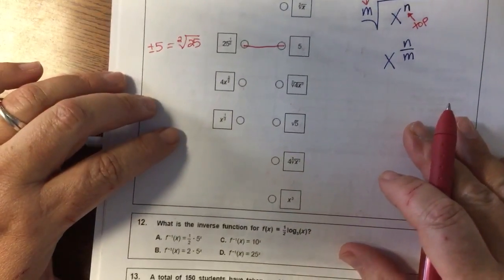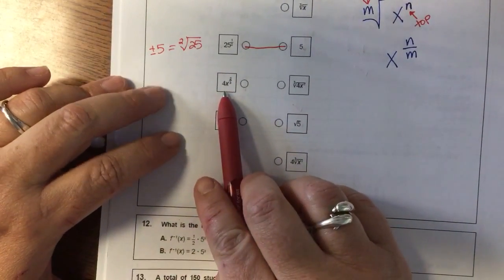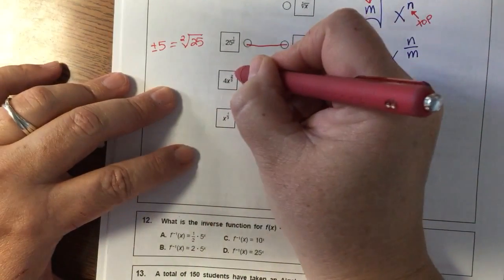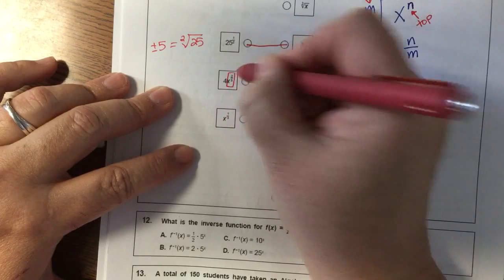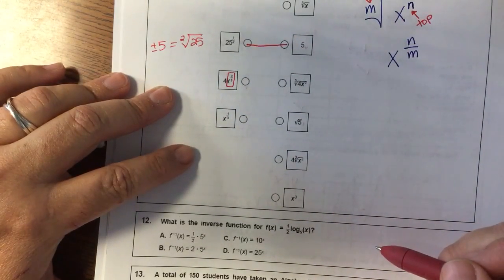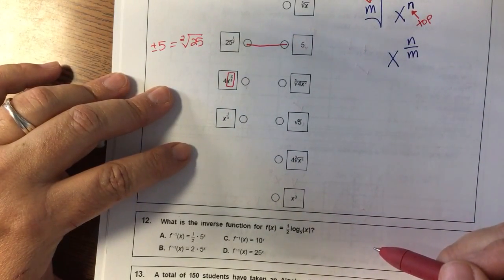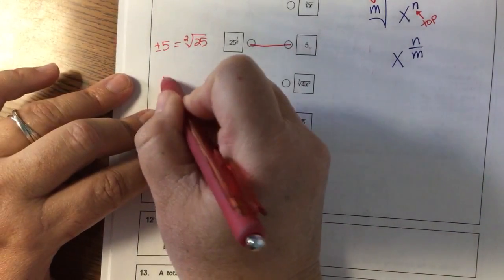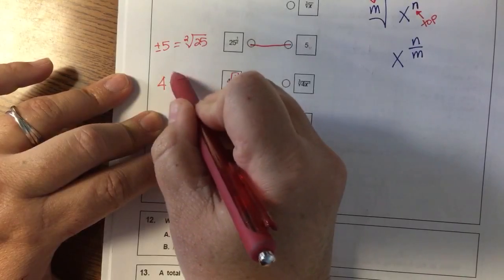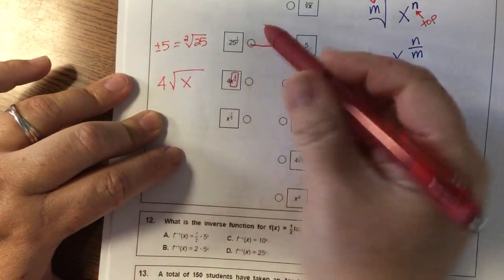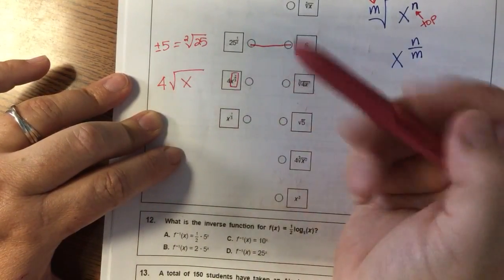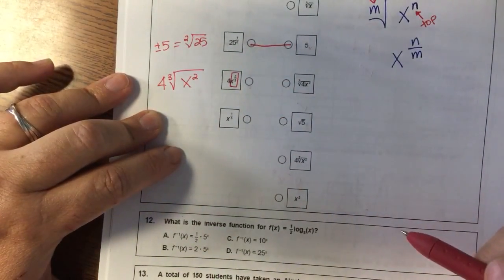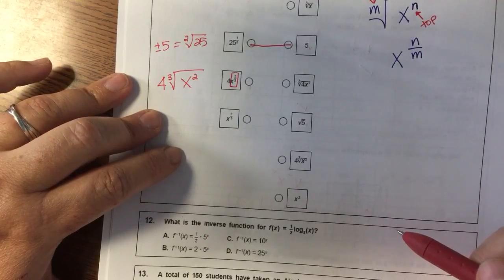Okay, let's look at this one right here. Now, this is something that we haven't got to spend a lot of time with. Remember when I told you about the calculators, that exponent is only hooked to the what? X. If it was the whole 4x, 4 and x would be in parentheses. So 4 is automatically on the outside, and x is on the inside. Which one of these numbers goes on the outside here? 3. Which one goes on the inside? 2. So I'm looking for 4, the cube root of x squared.